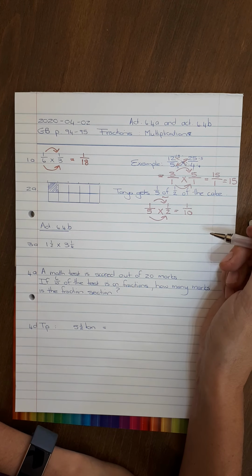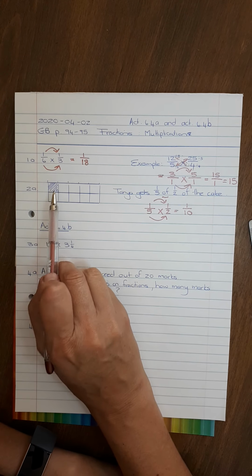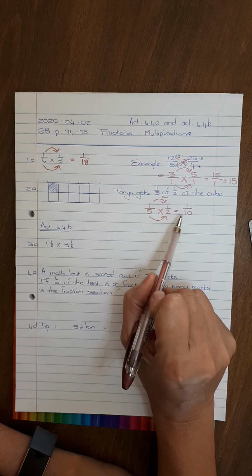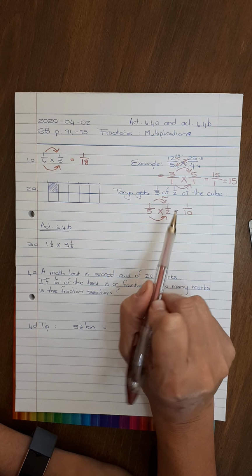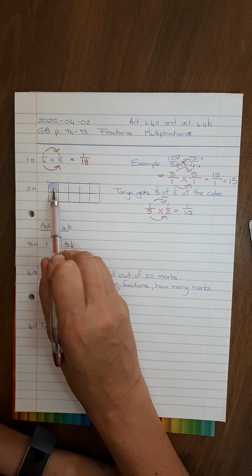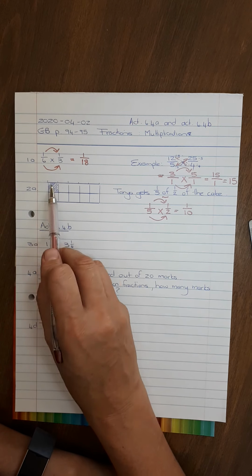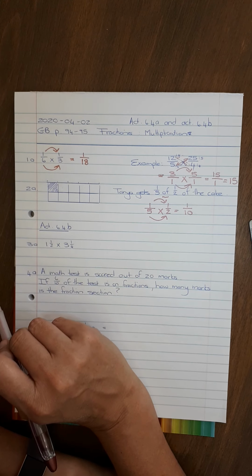That's a tenth. Now let's go back here. Can you see that this is also a tenth? It's the same thing. So Tanya gets a tenth of the cake. 1, 2, 3, 4, 5, 6, 7, 8, 9, 10. 1 part out of 10. That is what it means.